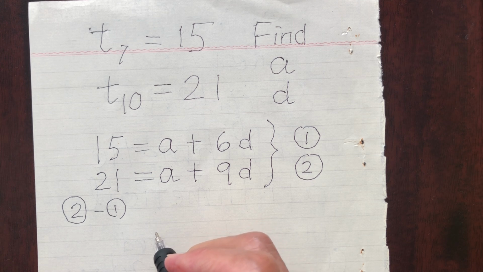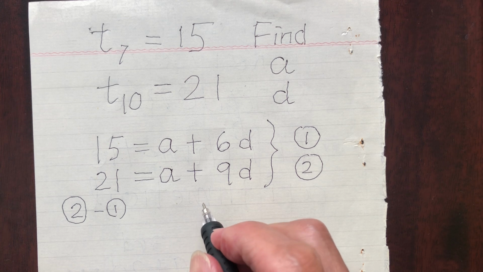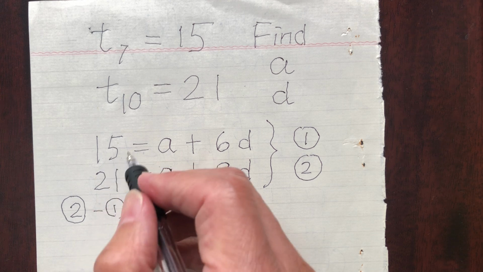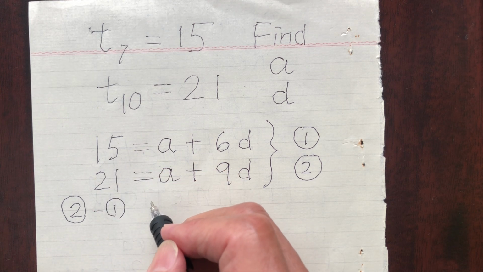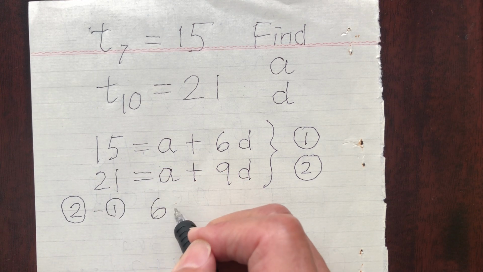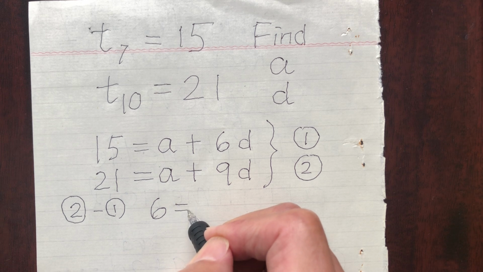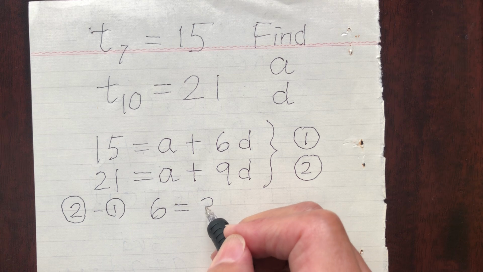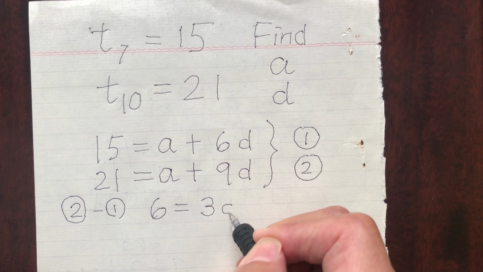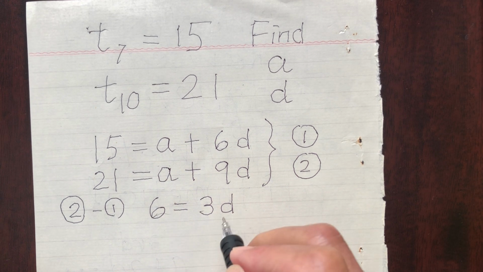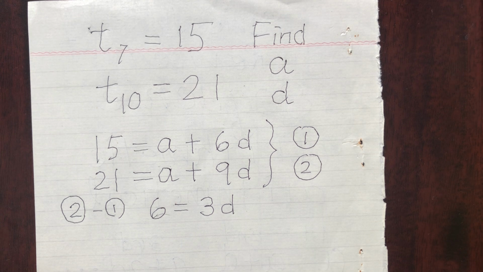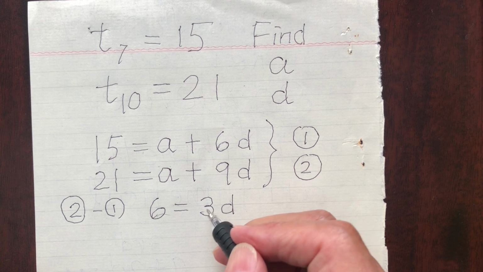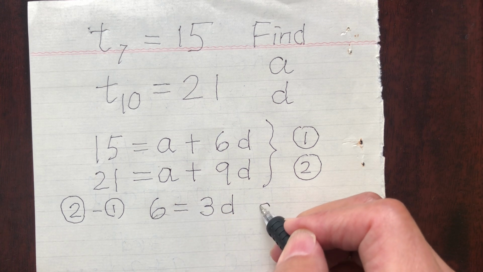Then I can cancel the A. 21 minus 15, I have 6. A is gone. 9 minus 6 is 3. So from this, what is D? Oh, D is very clearly 2. 2 times 3 is 6. So I have D is 2.